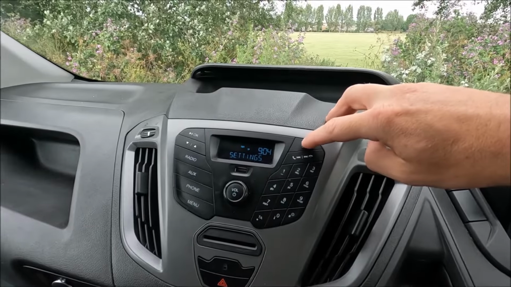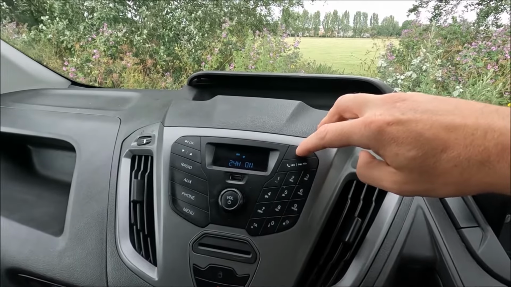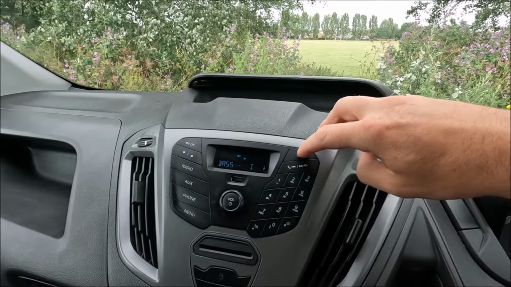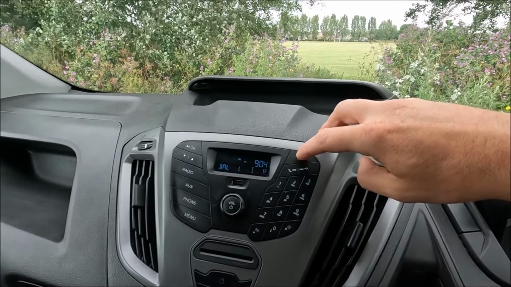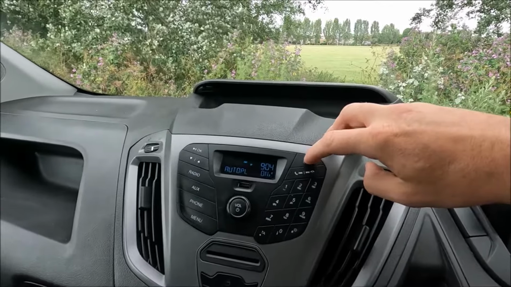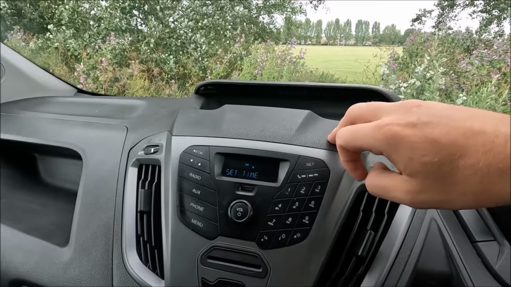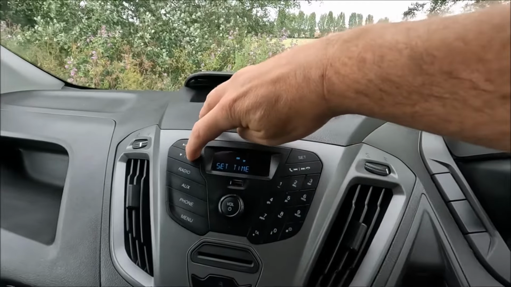So you've got settings, and then the first one is set time, which we'll come back to. 24 hours, whether you want it on 24 hours or 12 hours. There's the bass, the treble, the balance, traffic announcements, news, and I'm not 100% sure what auto PL is, but it's on anyway. Click it one more time, you come to set time.